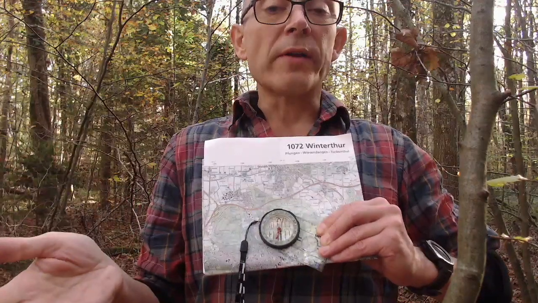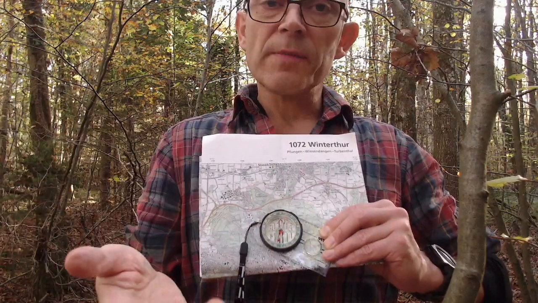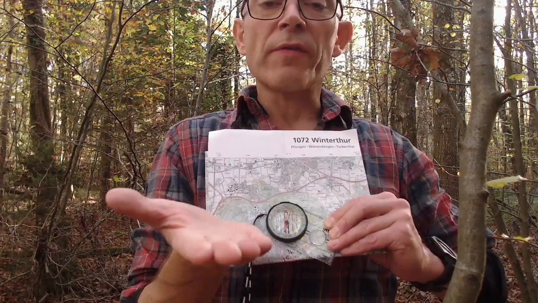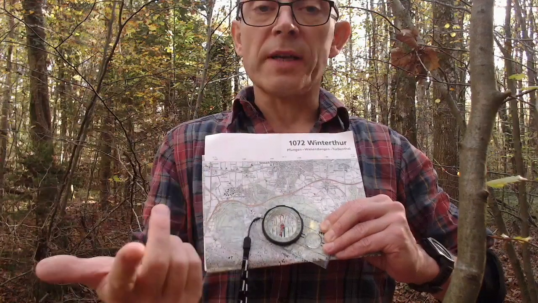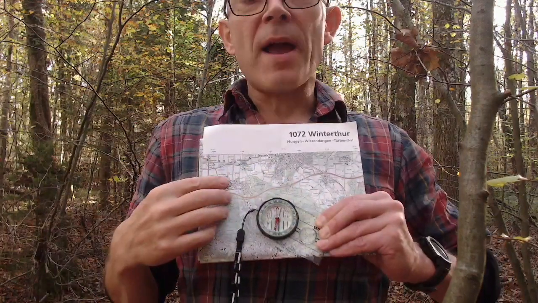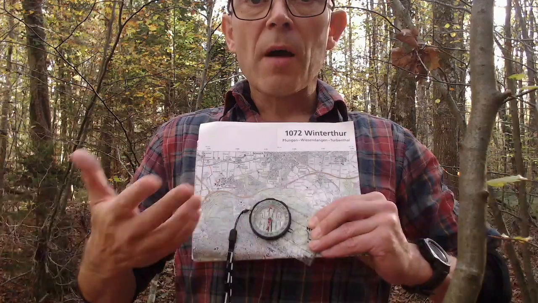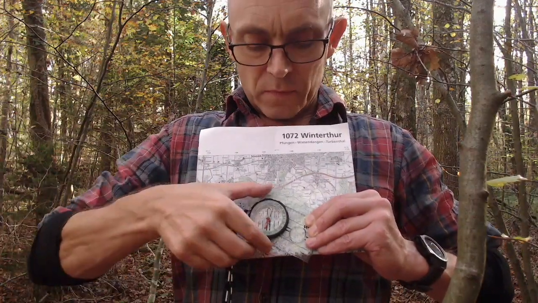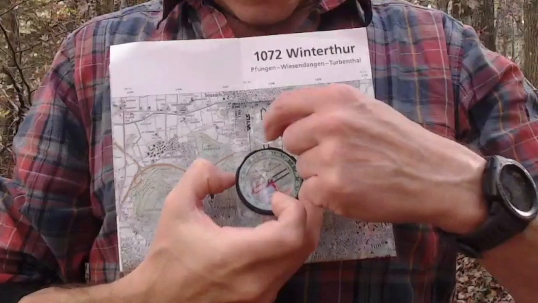A secondary point on that: with the magnetic needle rotating with the compass, this is something to be wary of when holding and using a compass. Hold it flat so that the needle is free to rotate. Now we have a bearing read off on this map. But what is the bearing? To read off the bearing, we simply lift up the compass and we can read off the bearing up here.